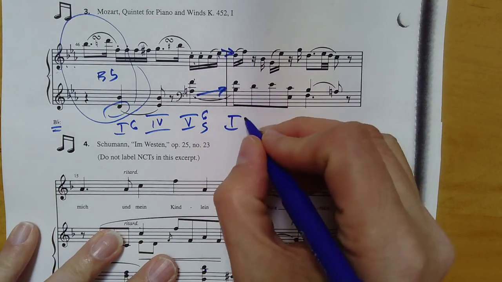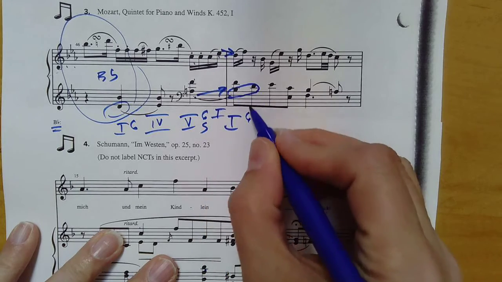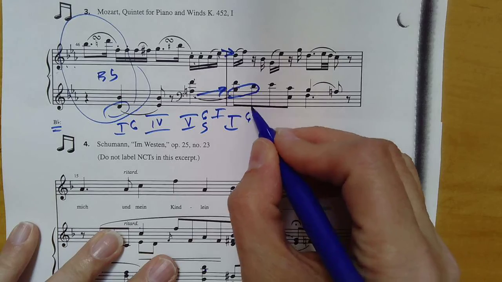Okay. 5-6-5 goes to 1. You see here's a 1-6. Look, there's 1 and then 1-6 right here.